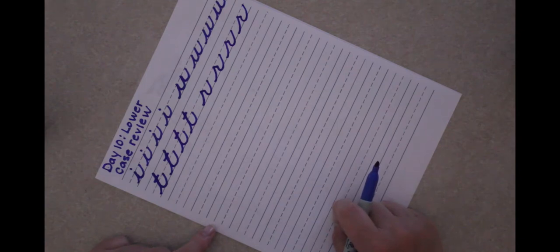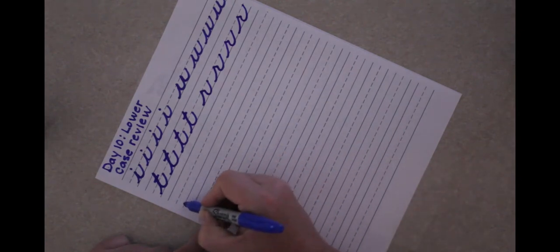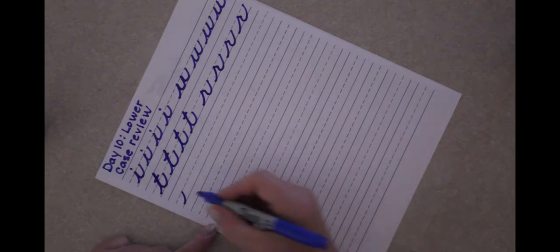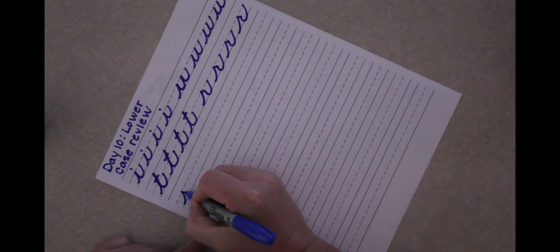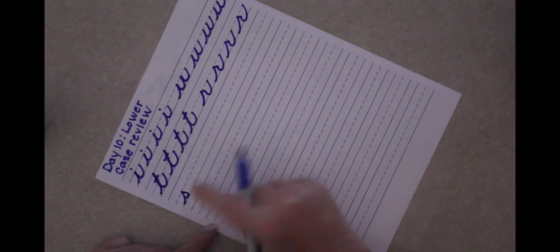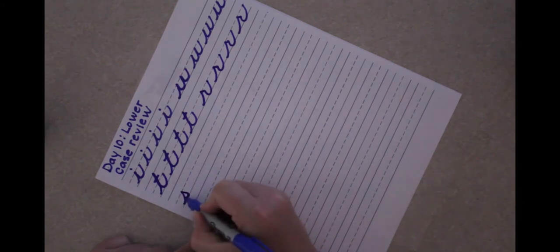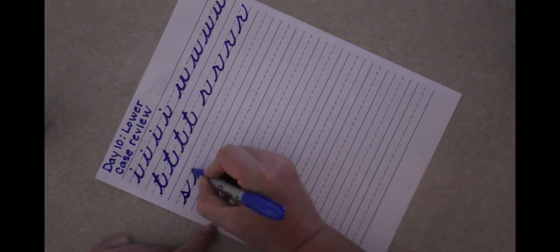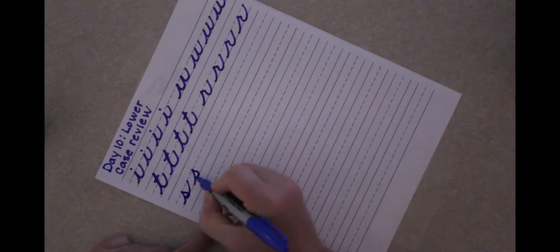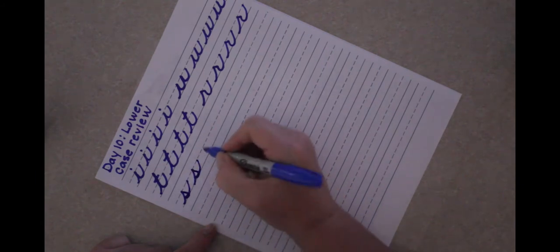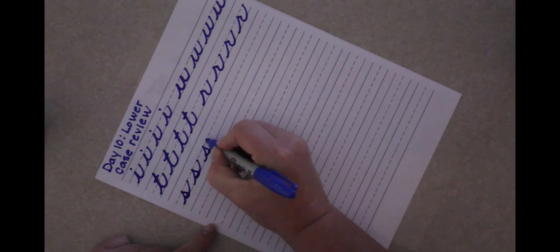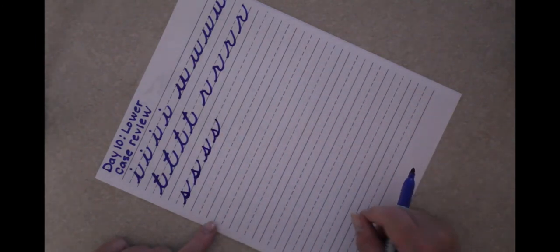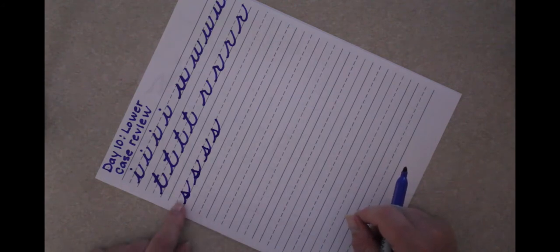Next we had lowercase s. Lowercase s starts out the same way, from the bottom line to the dotted line. Then remember, it had the little point at the top and kind of a little fat belly right there. And it comes back and touches, and then comes back out with the tail. So it's up, back and touch, tail. Okay, you can pause and practice making 4 lowercase s's.